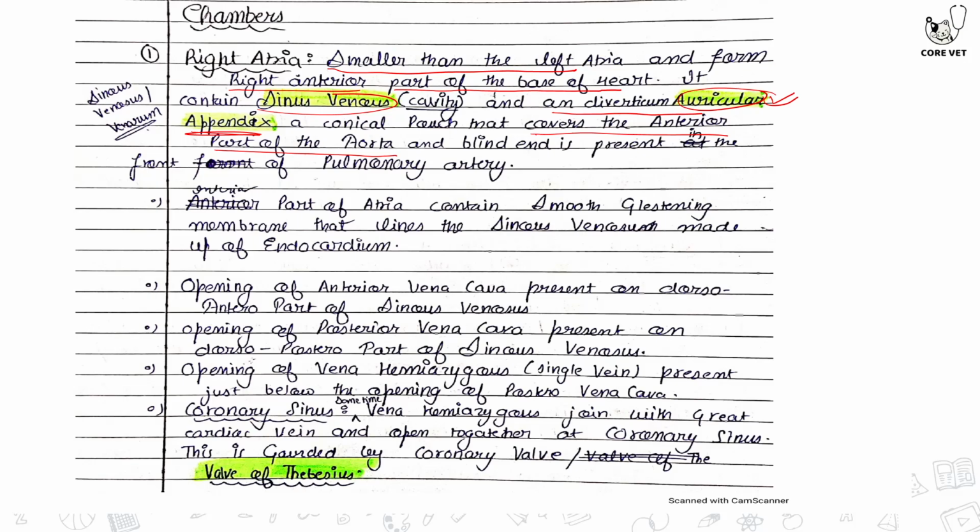Now we are going to discuss how the atrium is interiorly. It is smooth and glistening. Glistening means it has a gel-like membrane formed by the endocardium. That is all about the inner surface of the atrium that you have to focus on. Now coming on to the openings: how many openings are there in the right atrium?